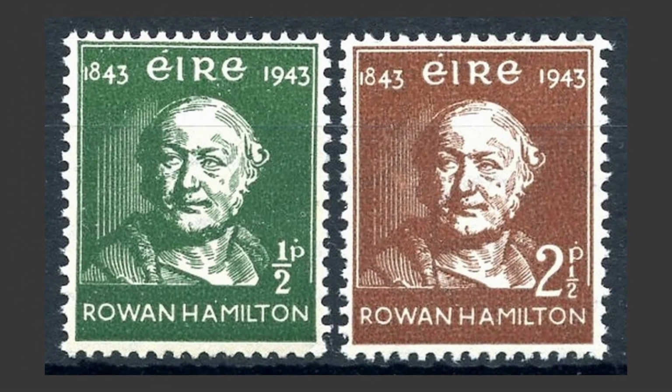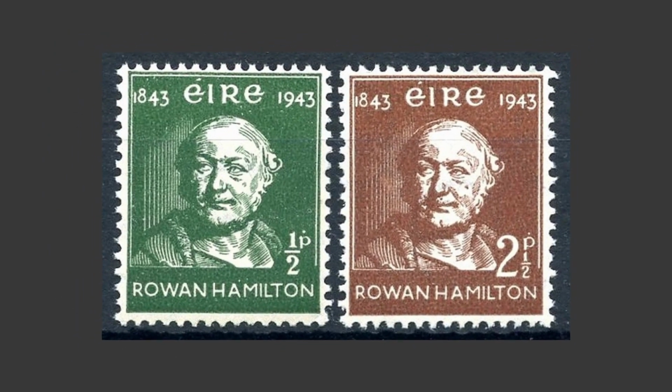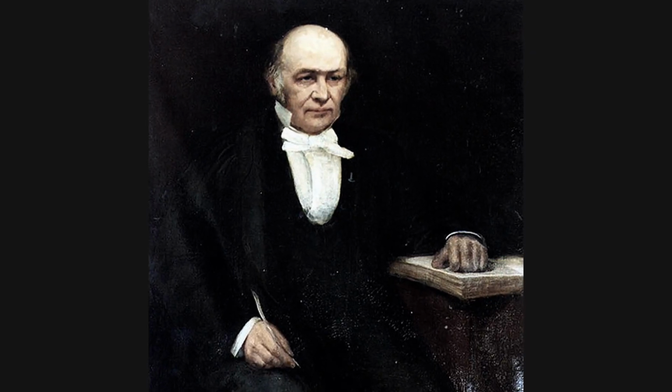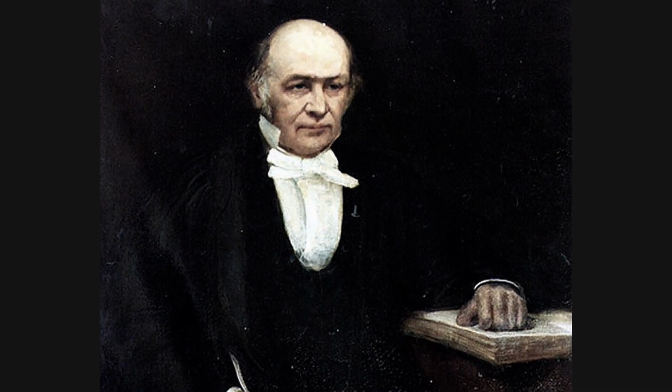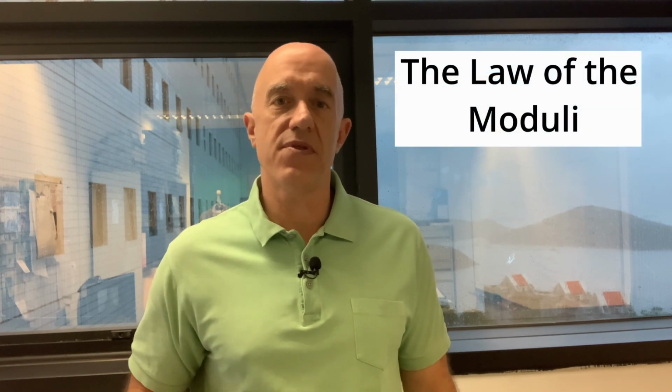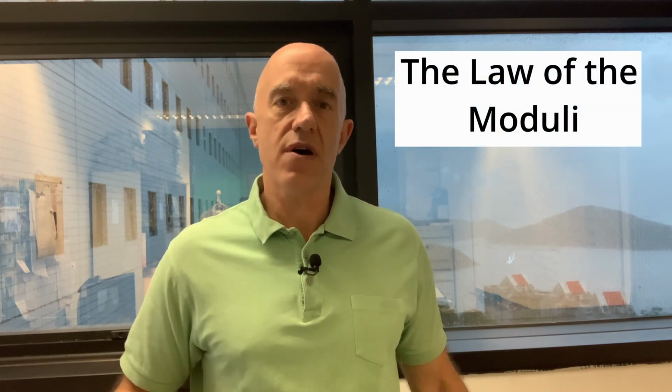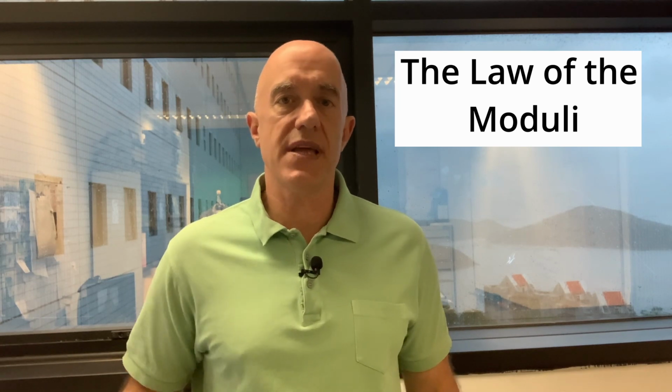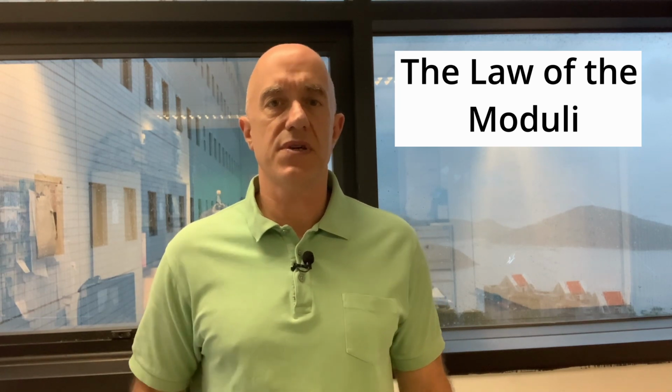A complex number z is a point in a two-dimensional plane, and in the 1800s, the Irish mathematician William Rowan Hamilton tried to extend the two-dimensional complex numbers to 3 dimensions. He wanted to represent a point in 3-dimensional space, which is the physical space of our world. Hamilton's guiding principle was the law of the moduli. Although the law of the moduli is not much used anymore, it's pretty easy to explain.